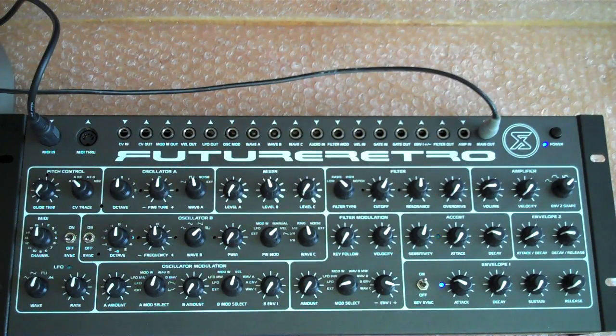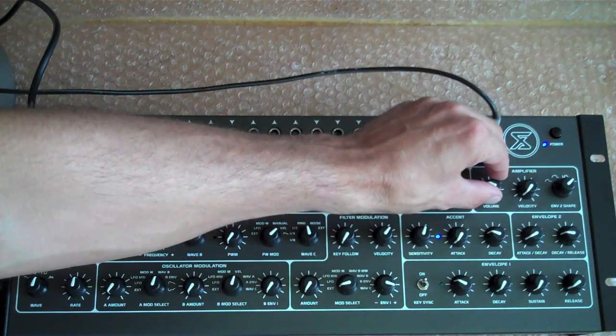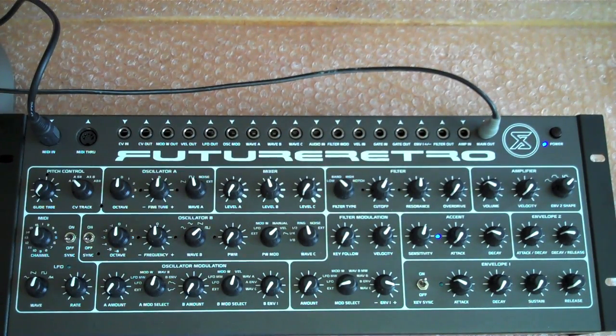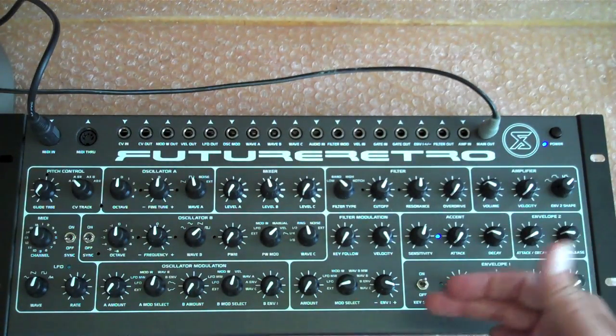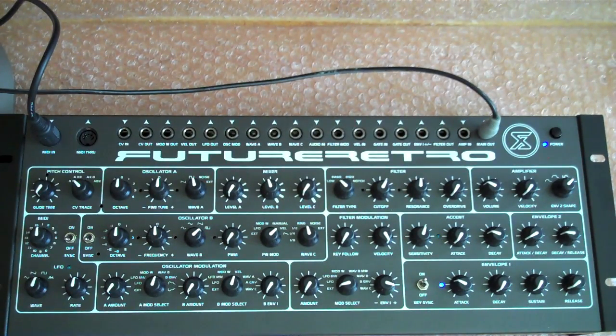And if we just, again, play the MIDI controller manually, playing a key hard, playing a key soft, hard. In addition, we can increase this velocity value, and accented notes will have a higher modulation amount for the filter. So let's do that.